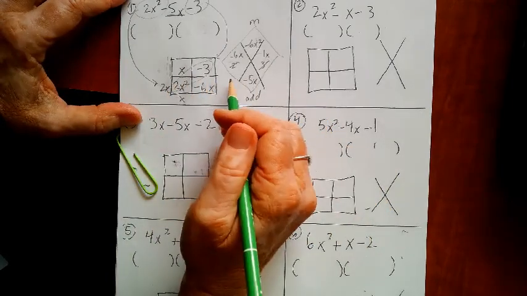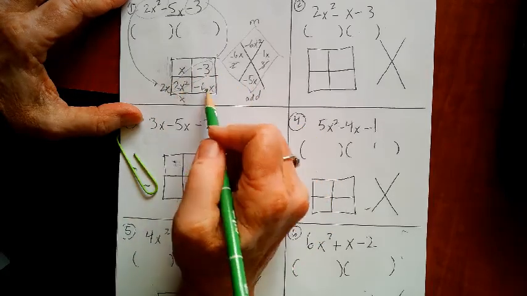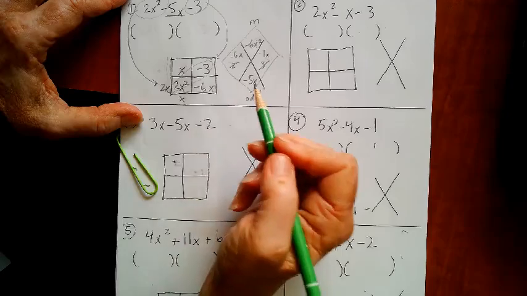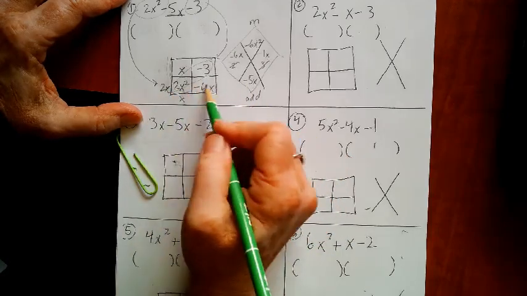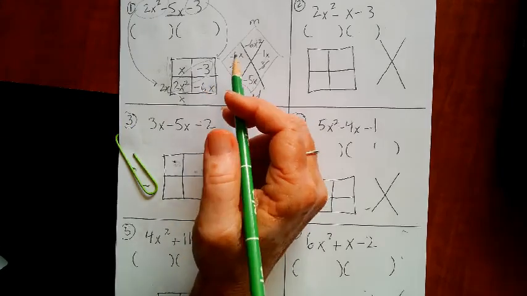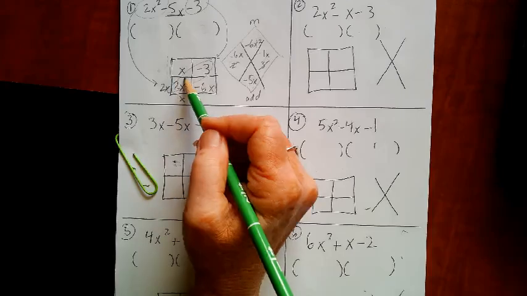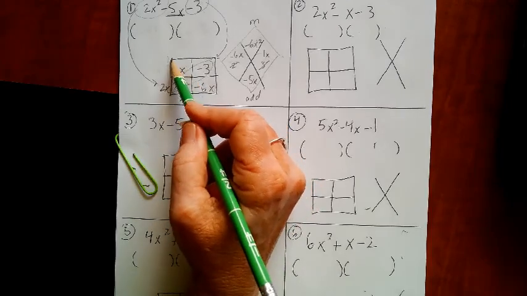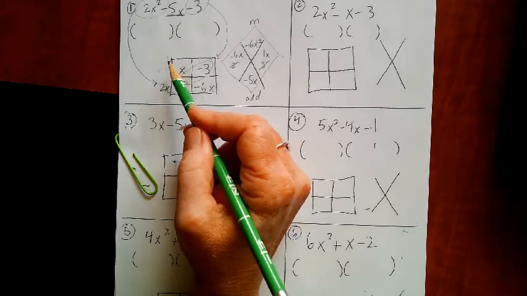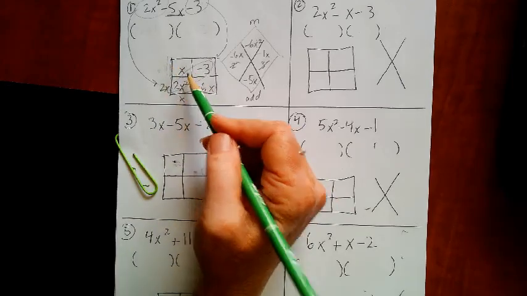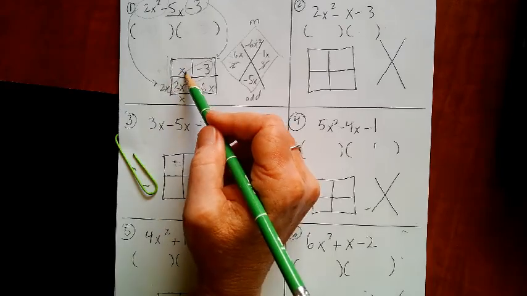Really, if you have the foresight to do this, you look and you find the greatest common factor of these two terms, and it was 2x, so I really have been factoring it out. But to make my area model work, I look, okay, so this length is x, and we don't know this length, but we know base times height equals the area. So x times what equals x?